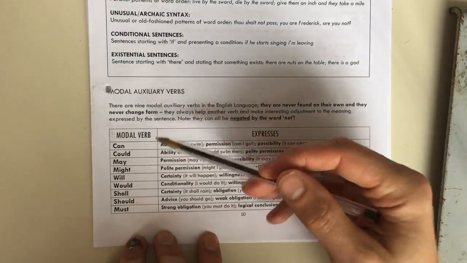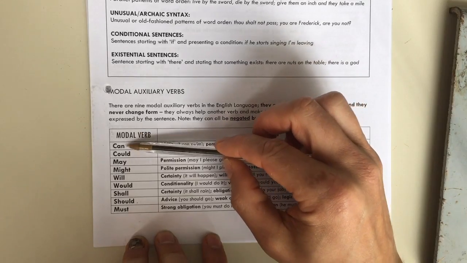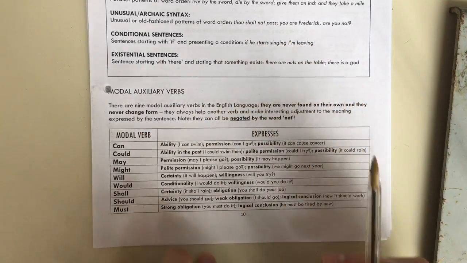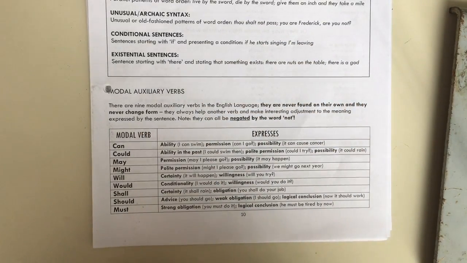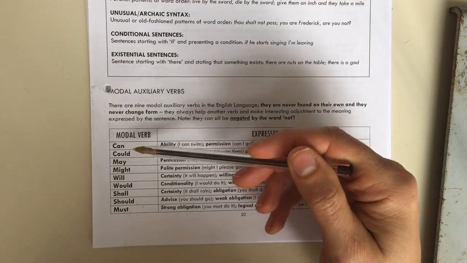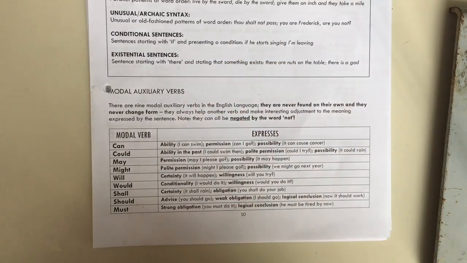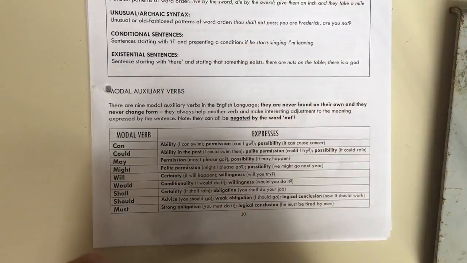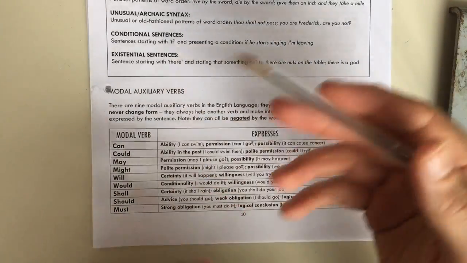And essentially it's just a list. It's easiest to remember them just by the types of words they are. So: can, could, may, might, will, would, shall, should, and must. They're verbs, but you can't really use them on their own. You'd have to use them alongside something else. So I couldn't just say "would"; it would be slightly strange.